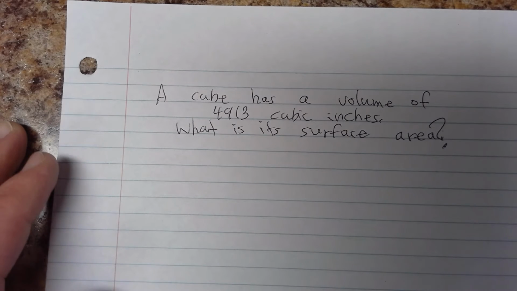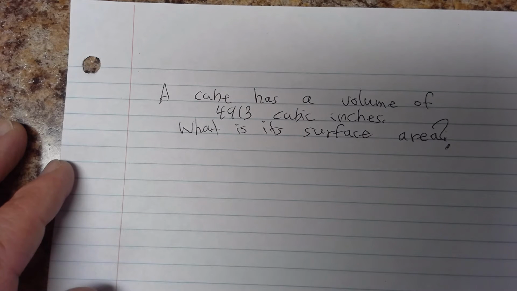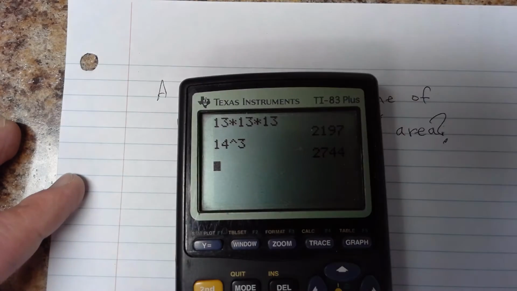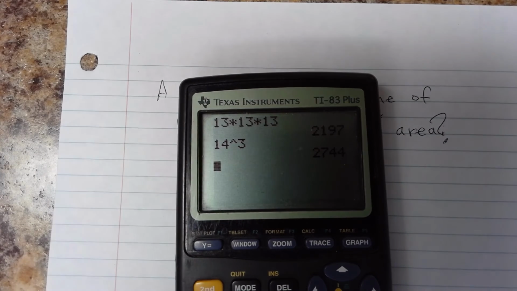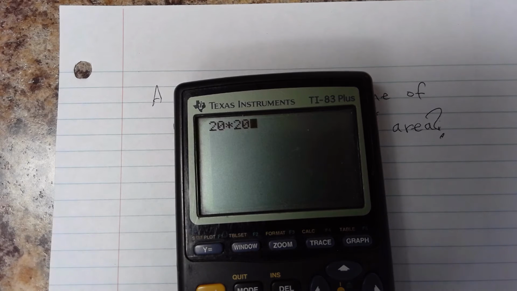We just discovered that 2,744 is the cube root for 14. Let's do a quick check. Let's see what 20 times 20 times 20 will bring us.